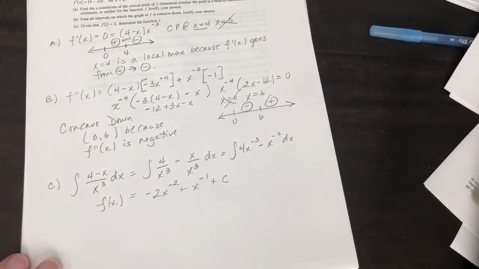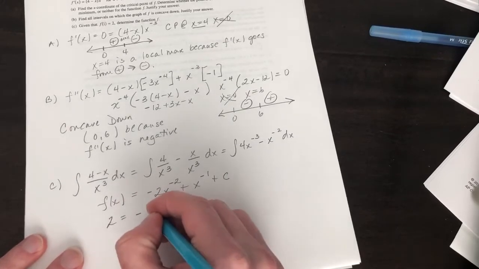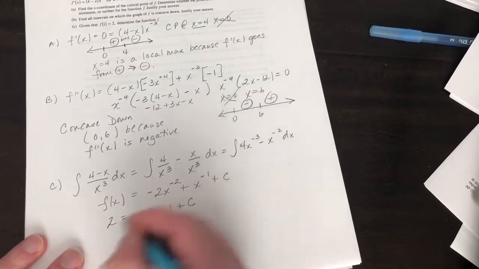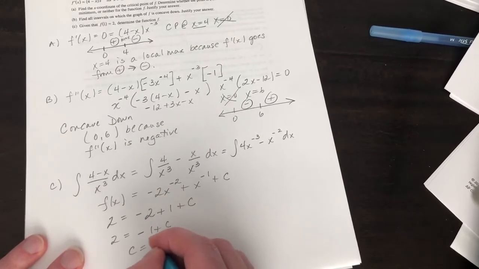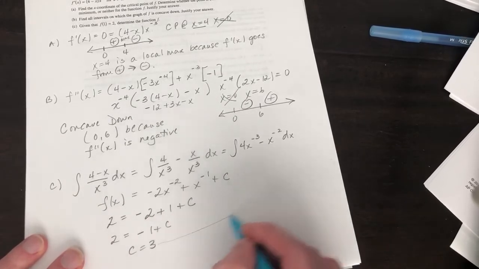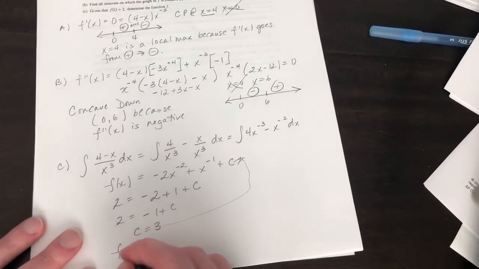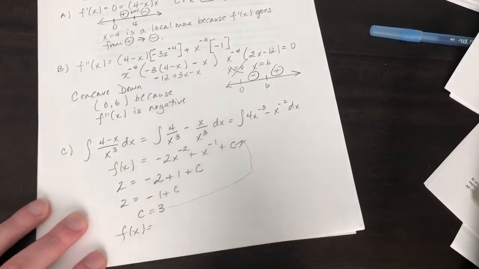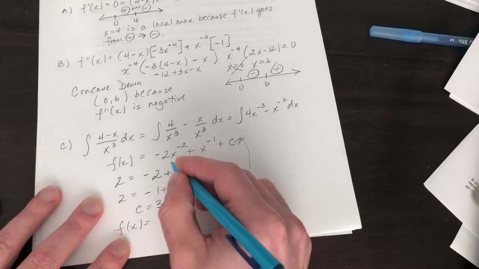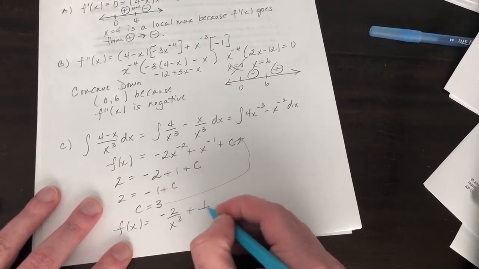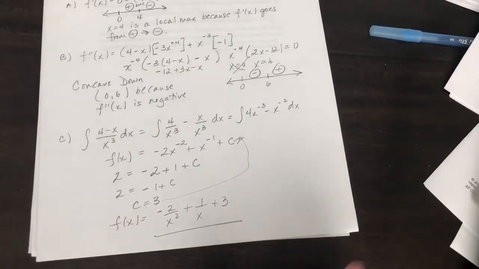And then to solve for c, we're going to use our initial condition. f of 1 is equal to 2. We're going to plug in a 1. So c comes out to be equal to 3. What we do is we take it and plug it back in there. So we get f of x is equal to negative 2 over x squared, if you want to write it that way, or x to the negative 2, plus 1 over x plus 3. That's my answer. Pretty easy question.